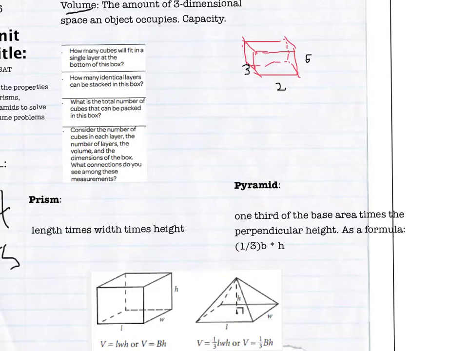Volume means the total number of cubic units that can fit into your object, which is also capacity. So let's break this down. If we're looking at this box, how many cubes will fit in a single layer at the bottom of this box?